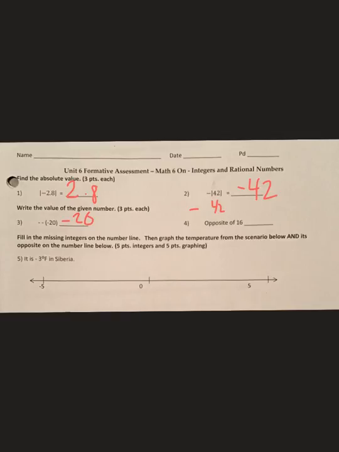Again, what I did was I started at the center. In the parentheses, I have -20. The opposite of -20 is positive. The opposite of positive is negative. So our answer would be -20. And then for number 4, it's just saying the opposite of 16. Well, the opposite of 16 is -16. Okay, so that's 1 through 4.